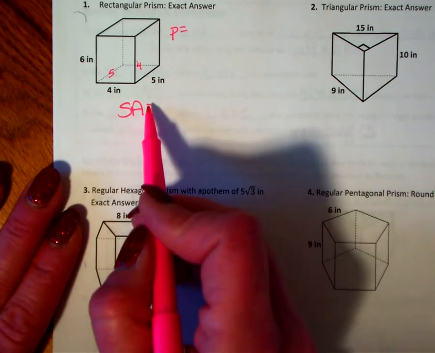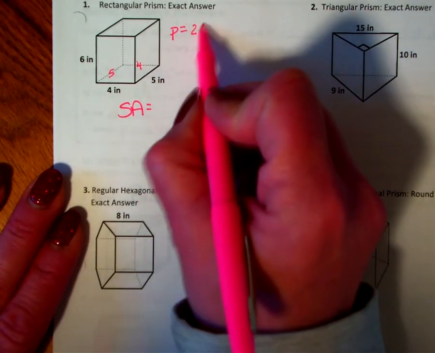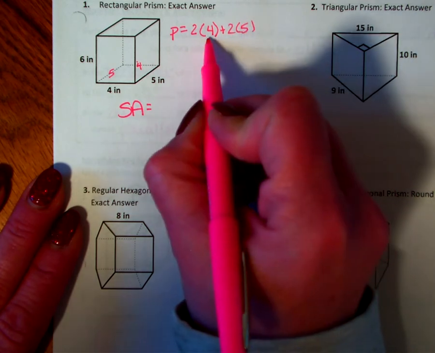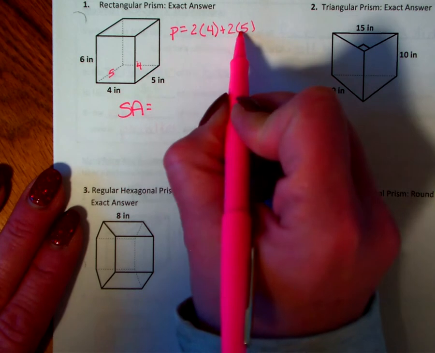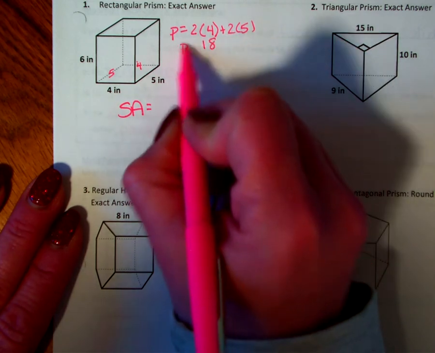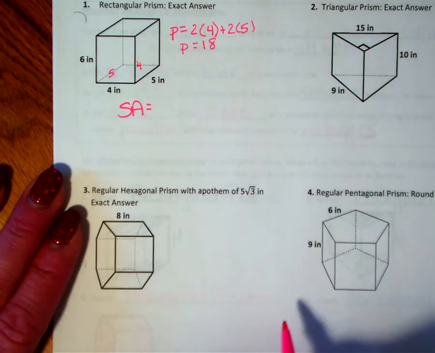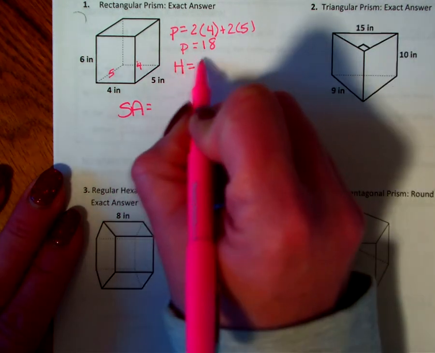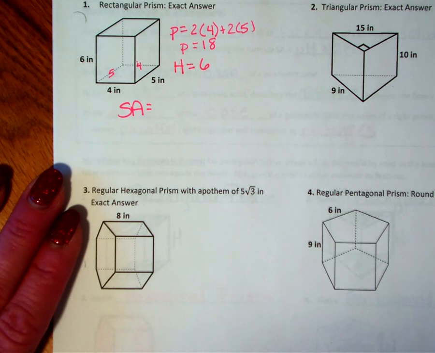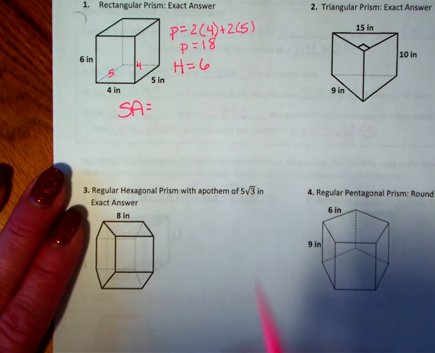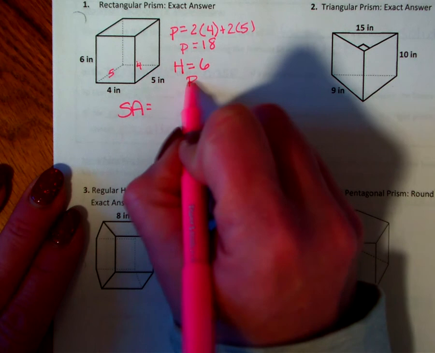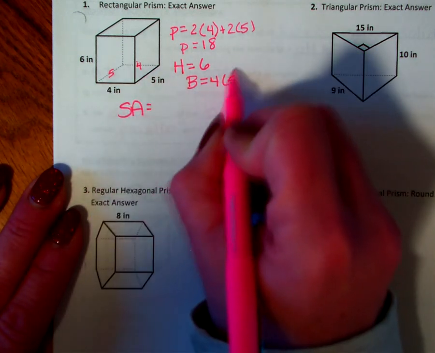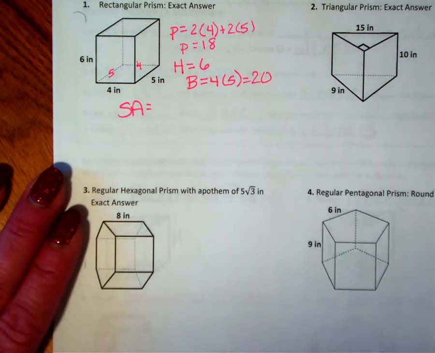So our perimeter here is 2 times 4 plus 2 times 5, or 4 plus 4 plus 5 plus 5. So 8 plus 10 is 18 for P. And then what is our H? It is 6. And the area of our B, since it's a rectangle, is 4 times 5, which is 20.